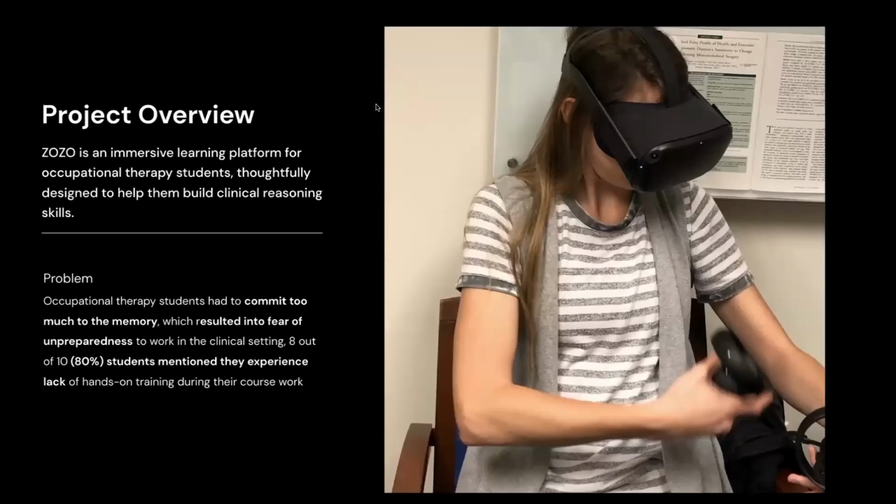And then there's an immersive learning project I worked on. This was an end-to-end project, from research, strategy, UI to interaction and everything, and XR prototyping. Whenever I say XR, it's the umbrella term for AR, VR and the like. This project was an immersive learning platform for occupational therapy students, designed to help them build clinical reasoning skills. My question was, how can we use VR to build their clinical reasoning skills?